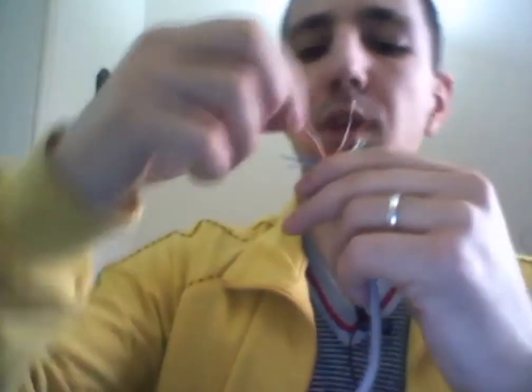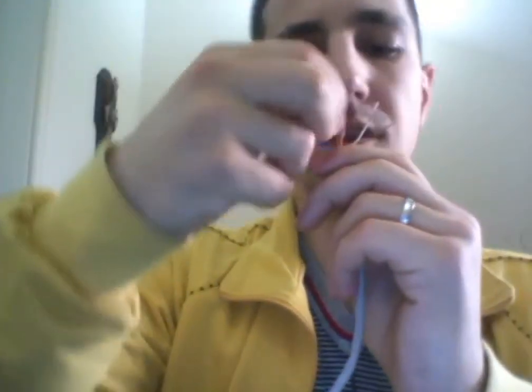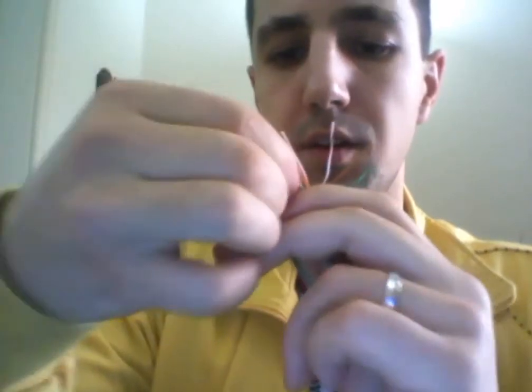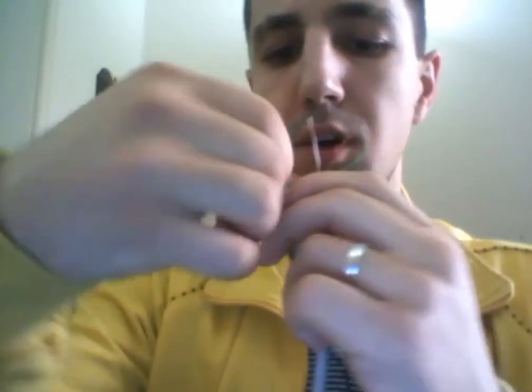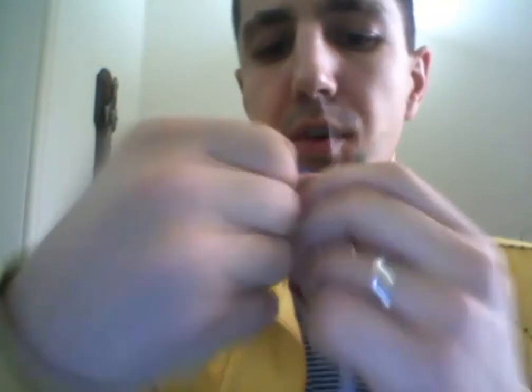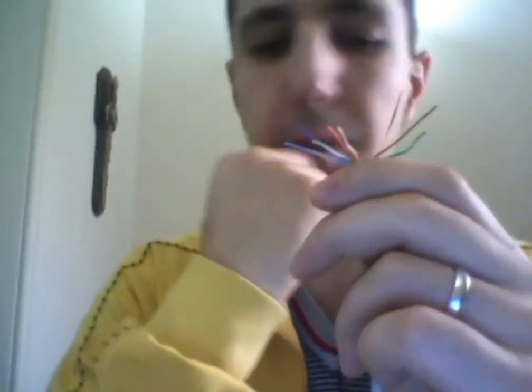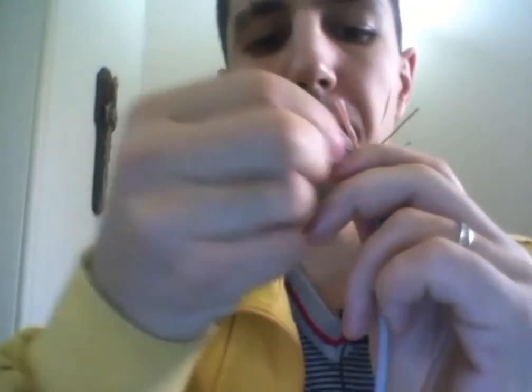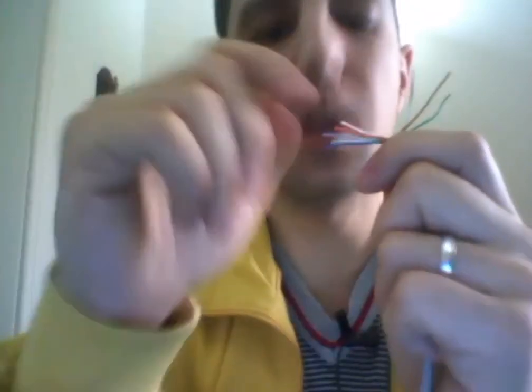The first one is orange white. The second one is orange. The third one is green white. What do you think? Which will be the fourth one? Nope, it's not green, it's blue. Let me finish the sequence and I'll explain why the fourth one is blue and not green.